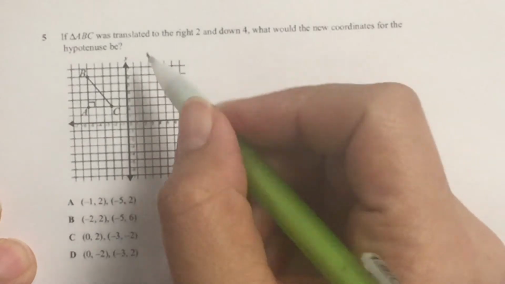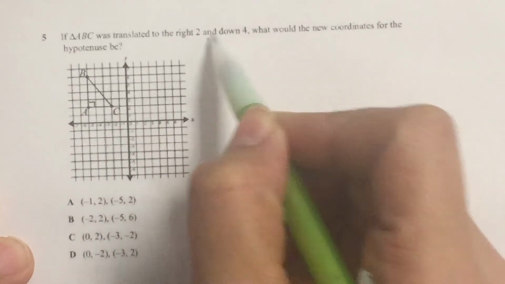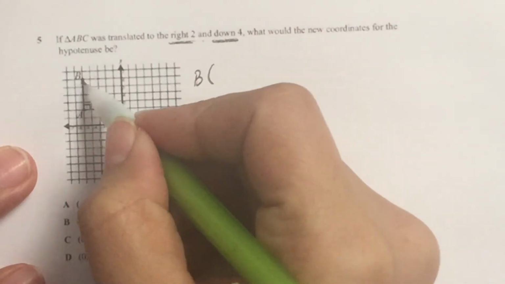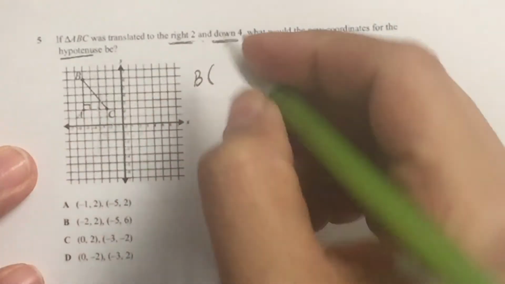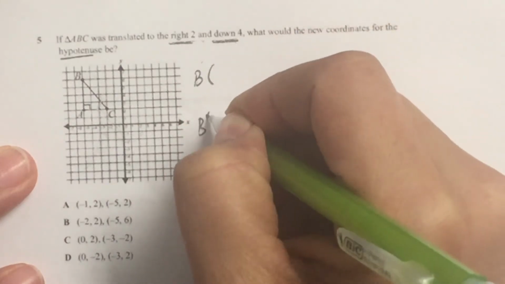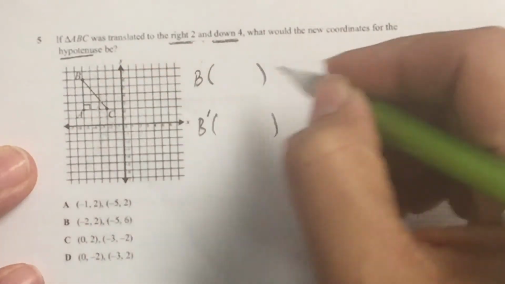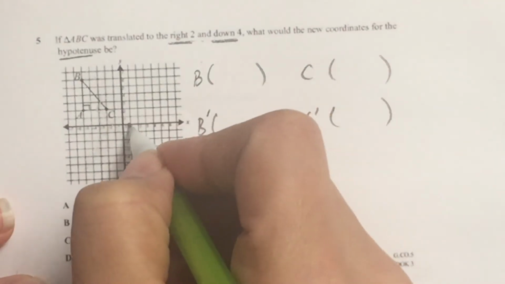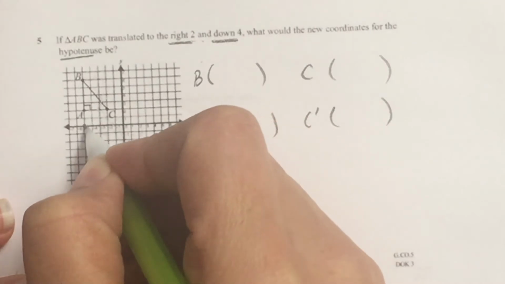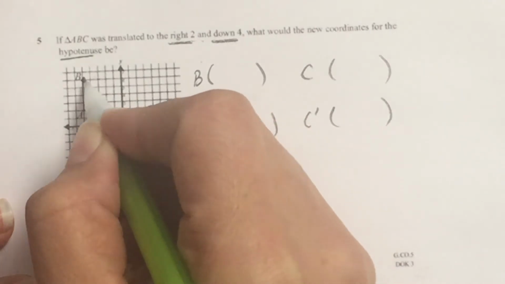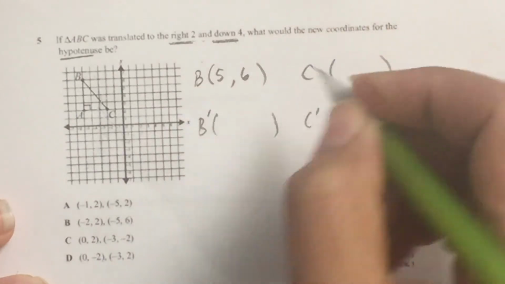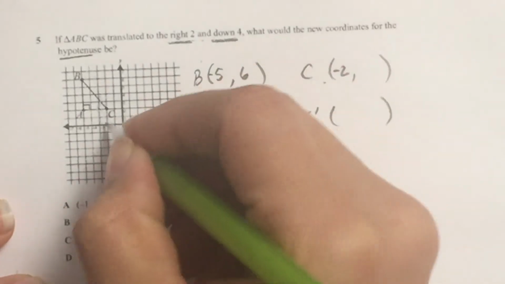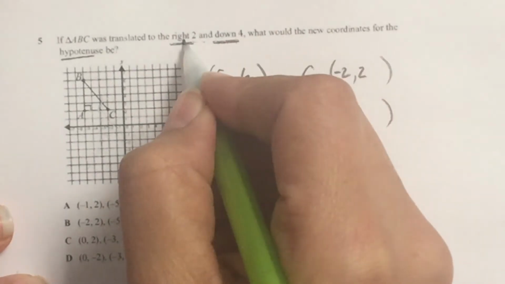All right, number 5. It's translated to the right 2 and 4 down. Right 2 and 4 down. So since the coordinates are asked for, he wants the coordinates of B prime and C prime. So B's coordinates are 1, 2, 3, 4, 5. 1, 2, 3, 4, 5, 6. So 5, 6. C are 1, 2. Oh, it's negative. Negative 2. And then it goes up 2.